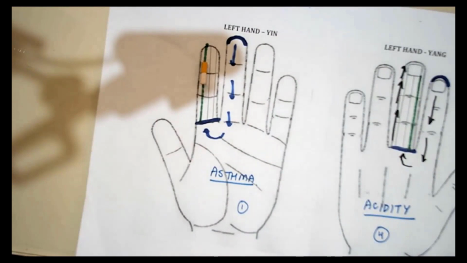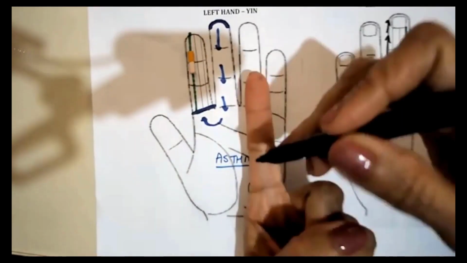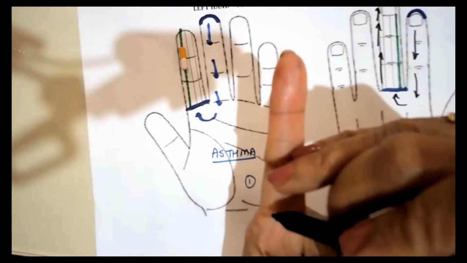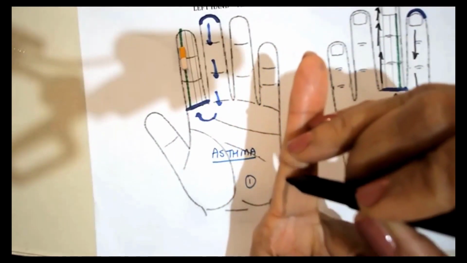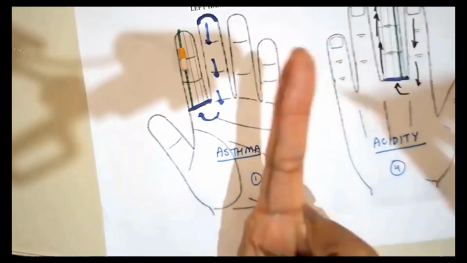Now, if I have to do it on my hand and show it to you, one minute. Let me just draw the lung meridian. Now, on my hand, this is the lung meridian.